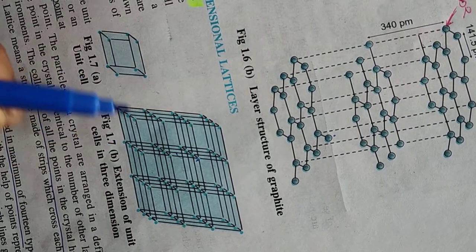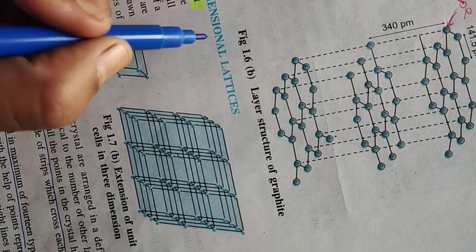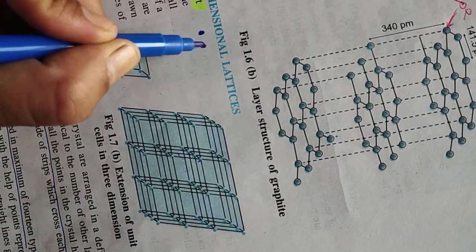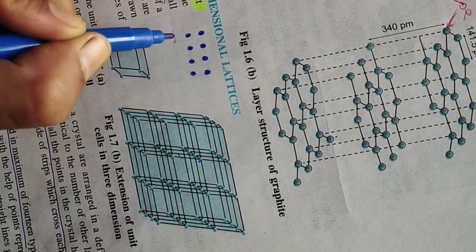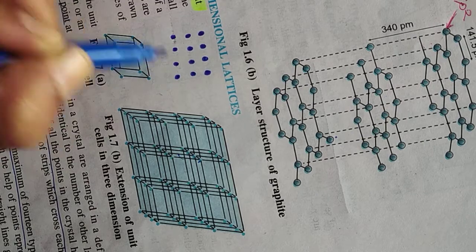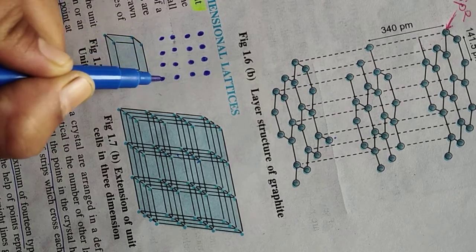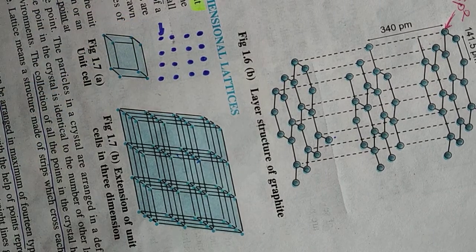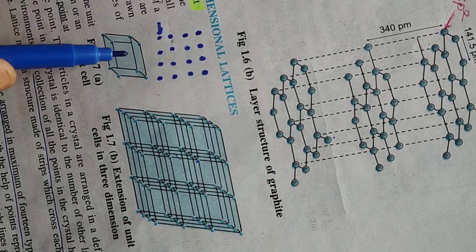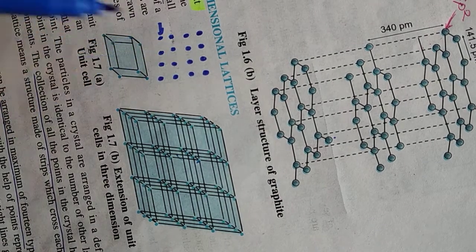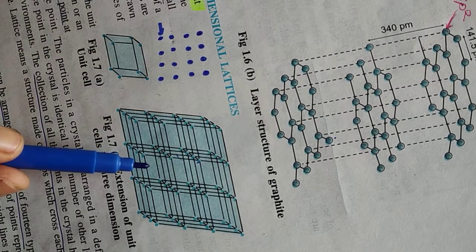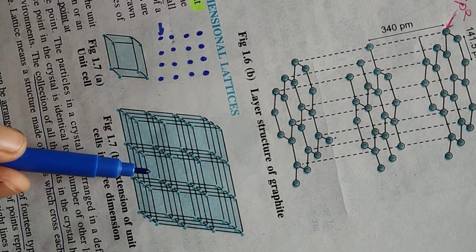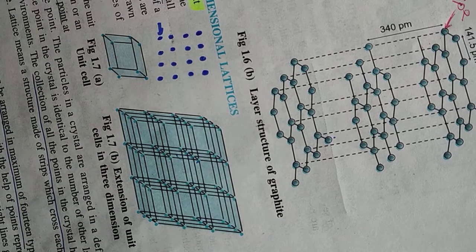You can say that lattice means a 3-dimensional regular arrangement of the constituent particles, it is called a lattice, and this point is called a lattice point. Okay, and these points can join together to form a unit cell, and the 3-dimensional regular arrangement of these unit cells is called a space lattice.